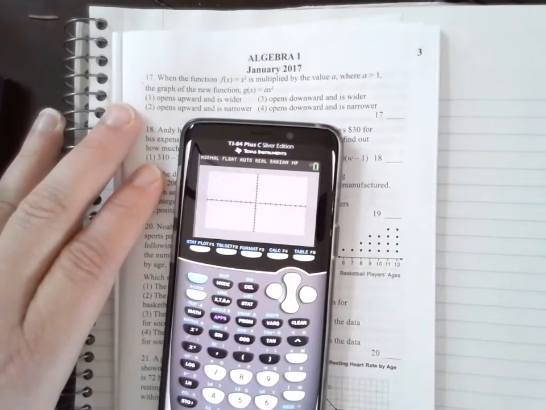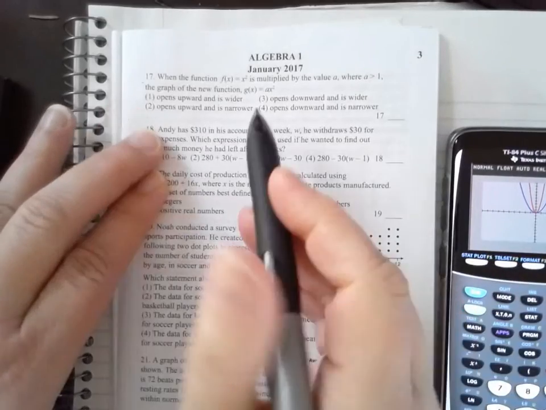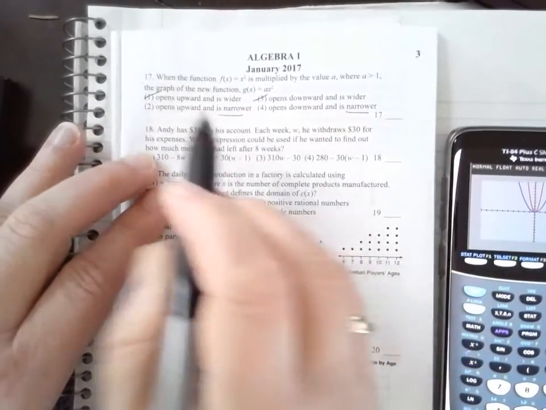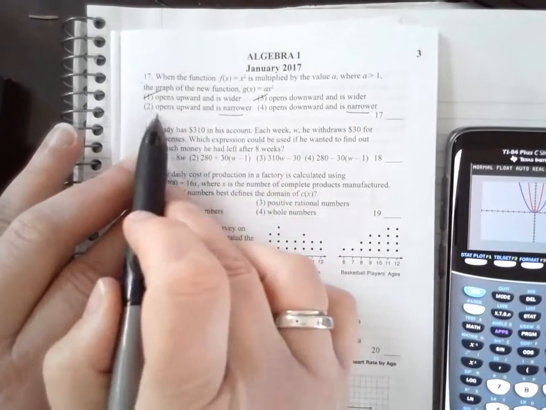So the blue graph is a standard parabola. The red graph is also a standard parabola, but it's much thinner. It appears thinner. So it appears narrower, which means it's got to be choice 2 or 4.